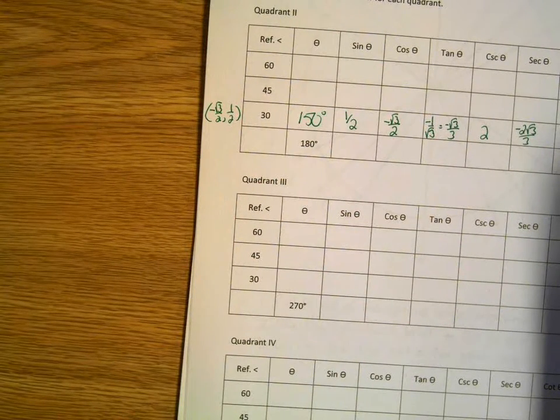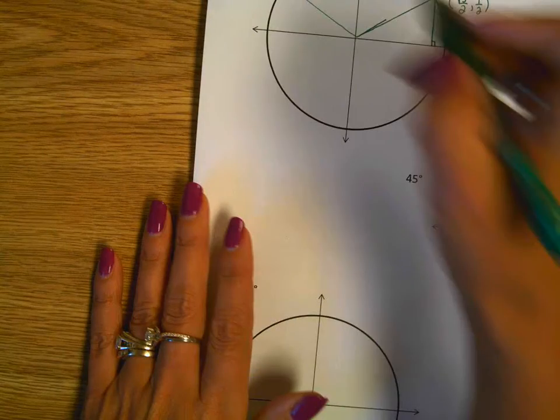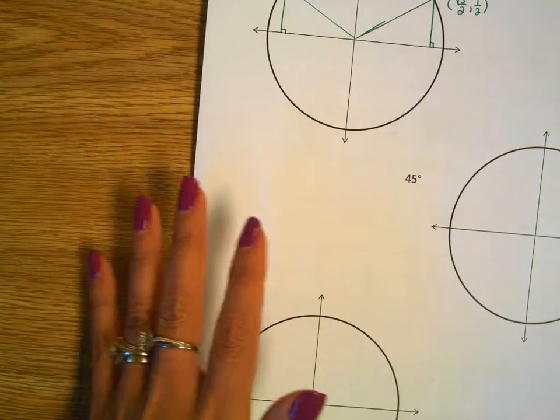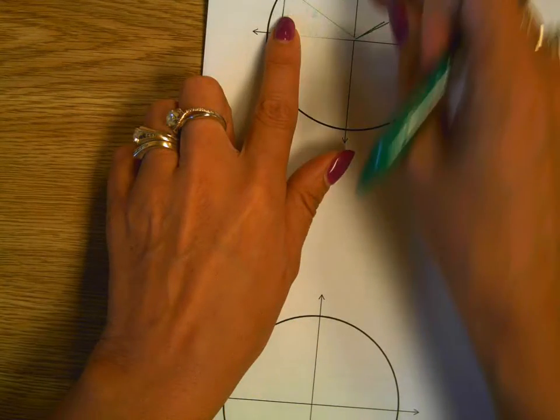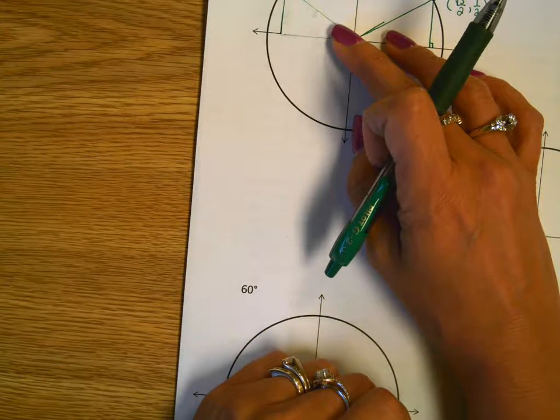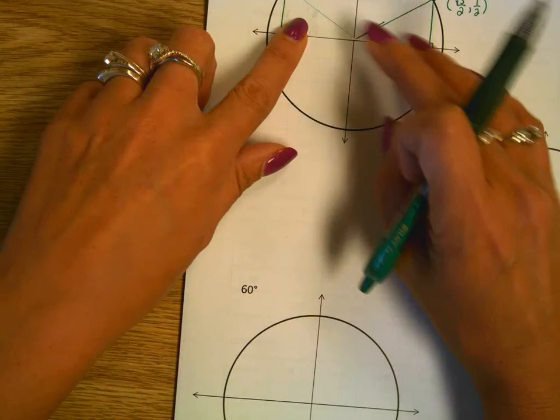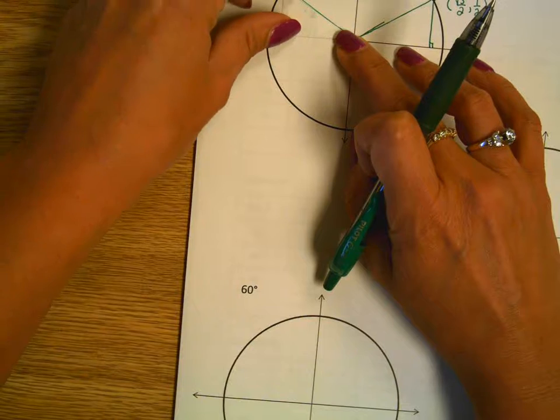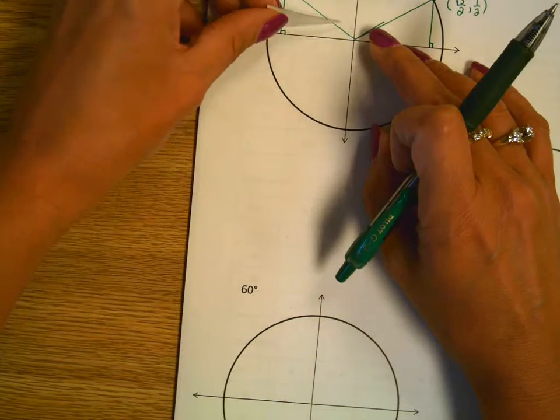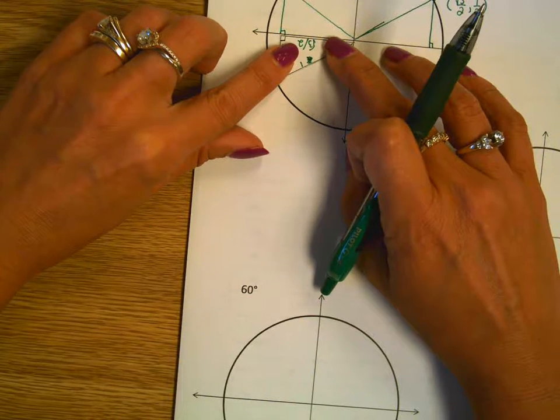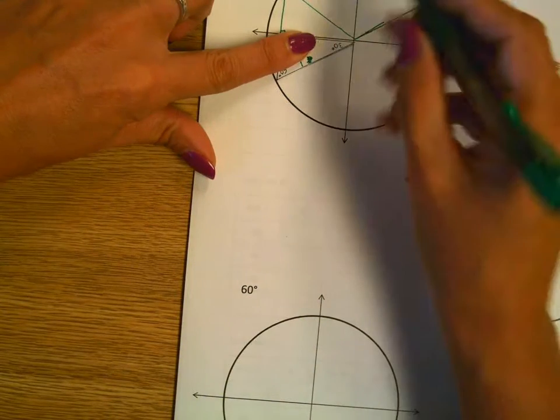Okay. Let's go back. Take our 30, 60, 90. Take this triangle. I want to move into the third quadrant with it. So we're going to keep the 30-degree angle always at the origin. We're going to reflect it over the y-axis now. Still the same triangle. Always the 30-degree reference angle.